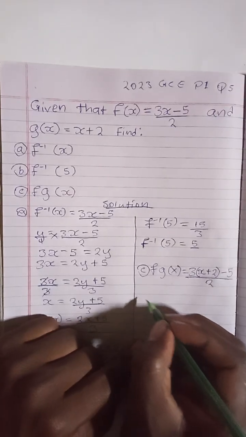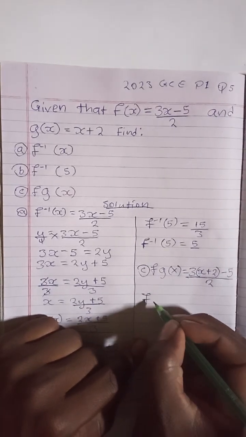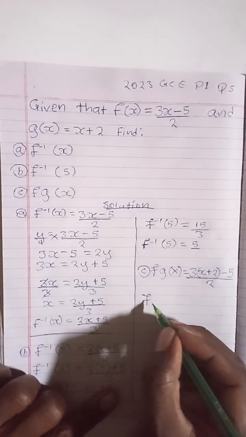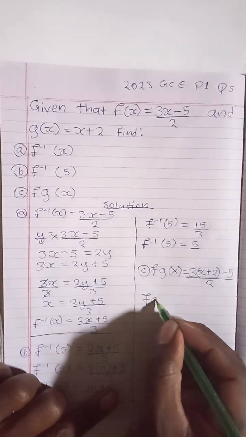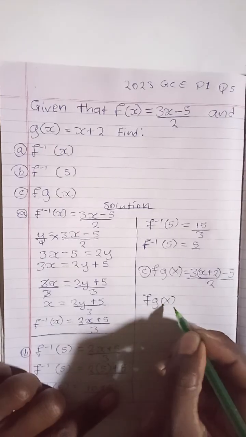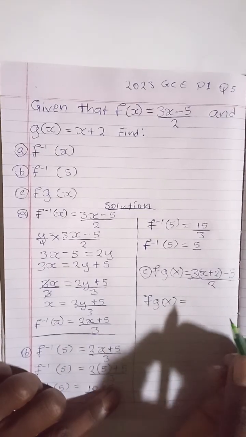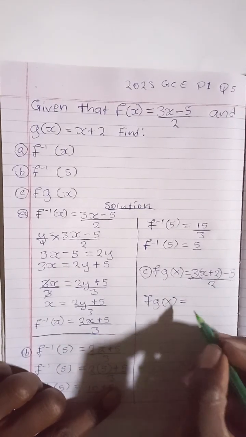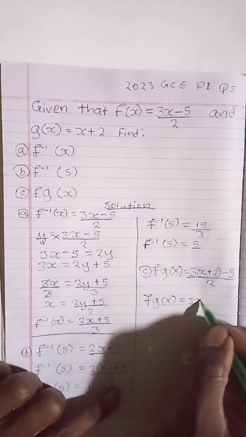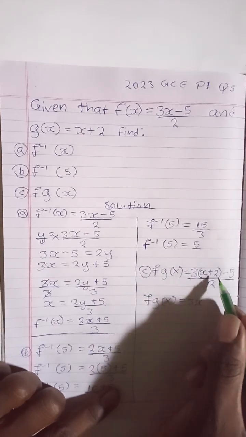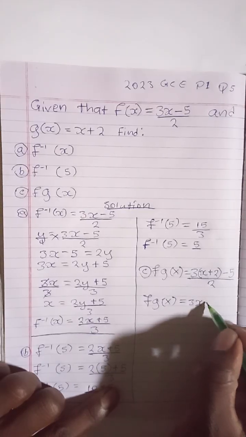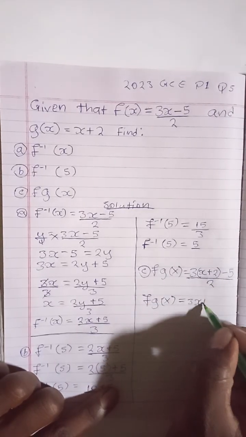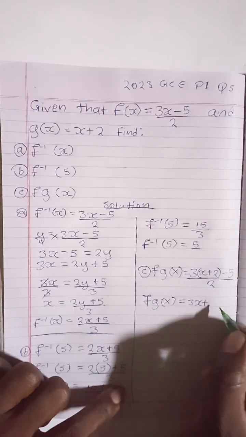So we are going to say f of g of x is equal to 3 times x, it is 3x. 3 times 2, it is 6. Don't forget to put this sign here, positive or plus.